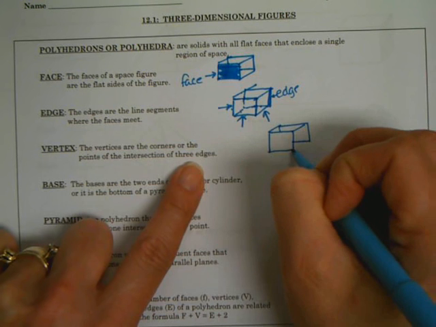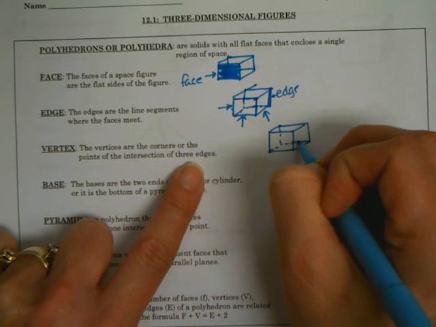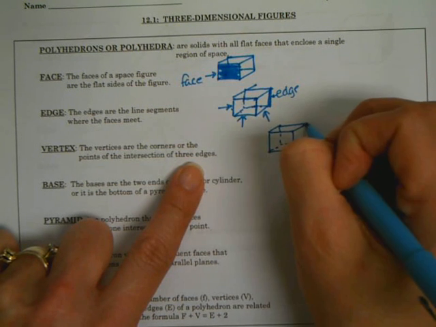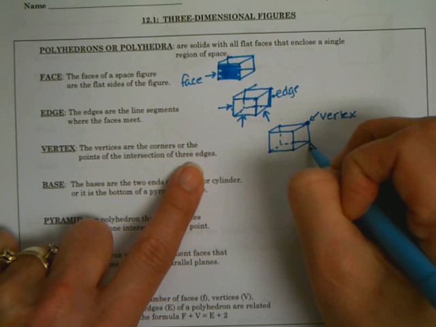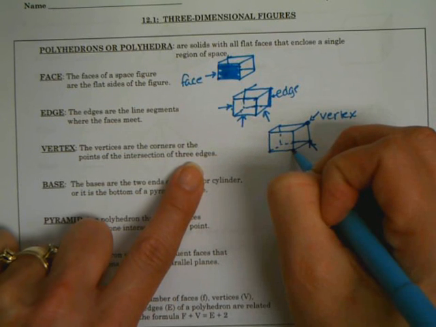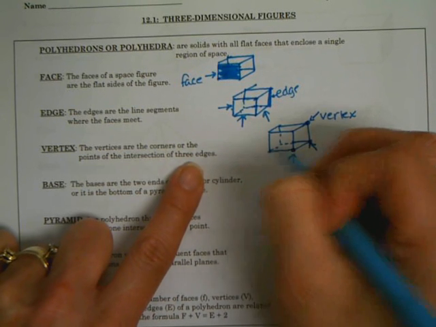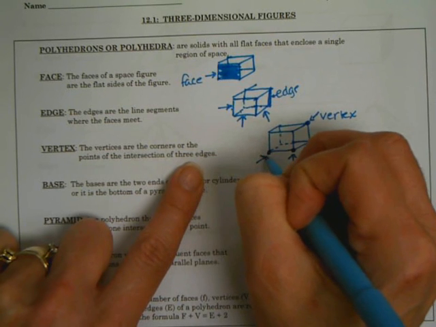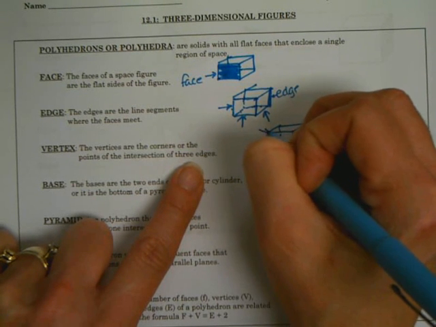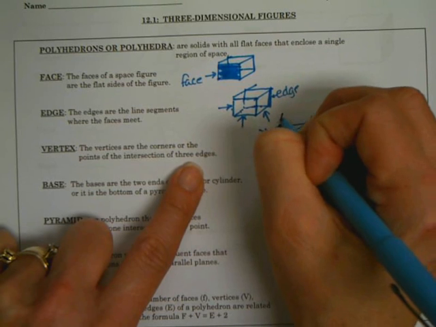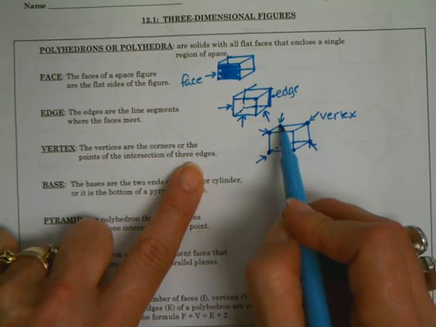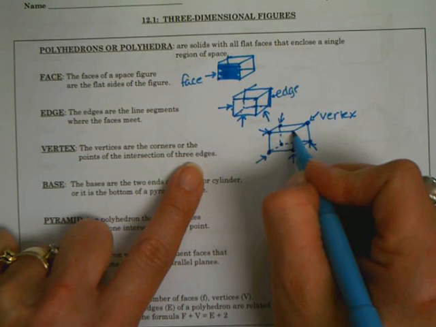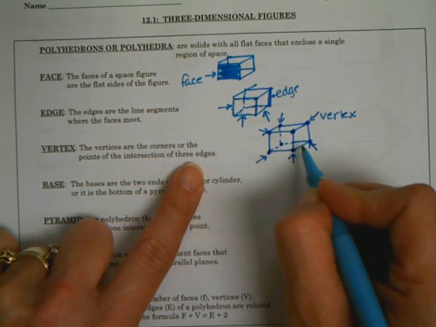Okay, and this would be a vertex right here, and right here. So all of these corners that you see, these are your vertices. And of course there's one back there as well. So there would be 1, 2, 3, 4, 5, 6, 7, 8 vertices on this particular prism.